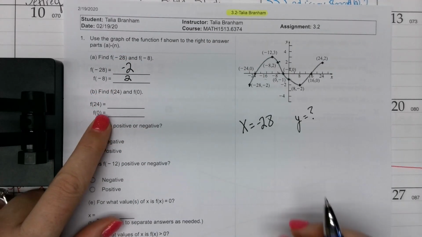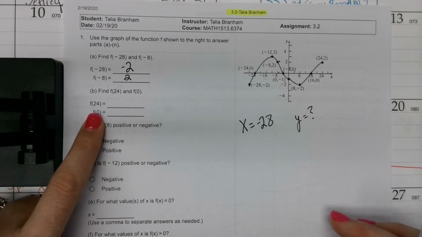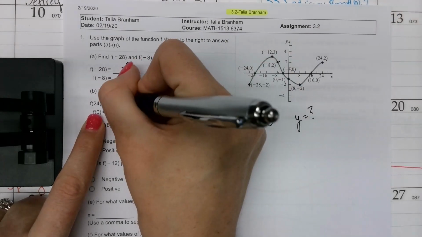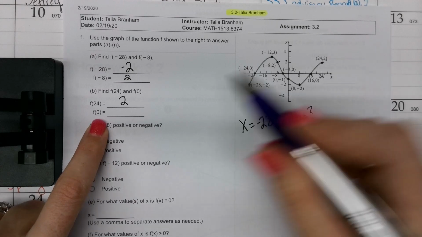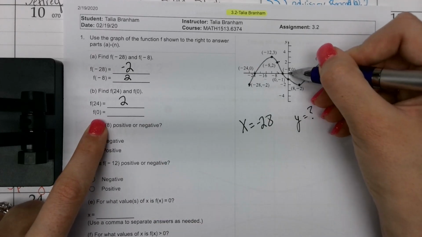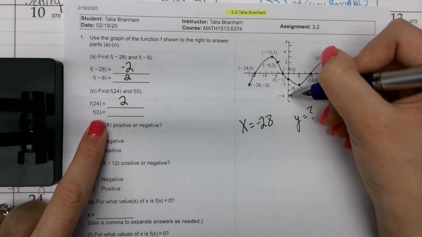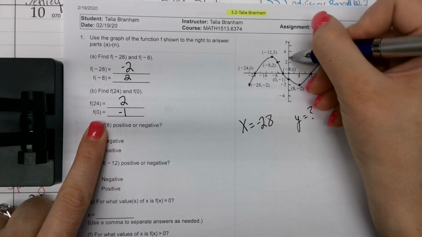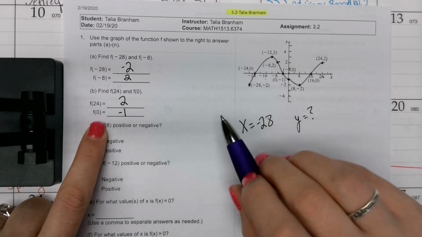My biggest thing on these is trying to keep my eyes straight and not get them confused. You obviously see I printed this off because I didn't want to draw this graph. I actually tried to at first, but it did not work out that well. So at x was 24, y was 2. When x is 0, y is this, 1, 2, 3, 4. You have to pay attention to the scale on these, because here it's 1, 2, 3, 4, but these are going by 4s this way.